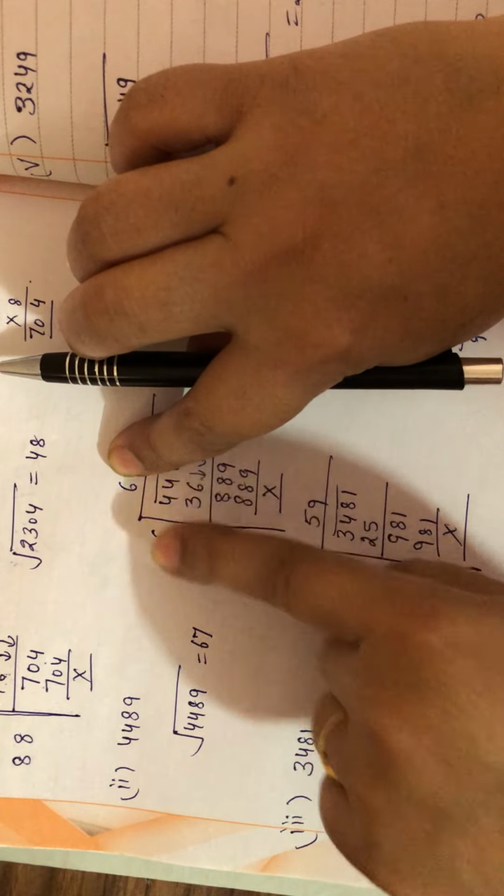So it is a very small number. And 1 at the unit place will come if I multiply 109 with 9. So 9 9s are 81, 9 1s are 9. It means 109 into 9 gives 981. So 9 will come with 10. It becomes 109. And this 9 will go in the quotient. It becomes 59. And the product is 981. So the remainder is 0. So the square root of 3481 is 59.